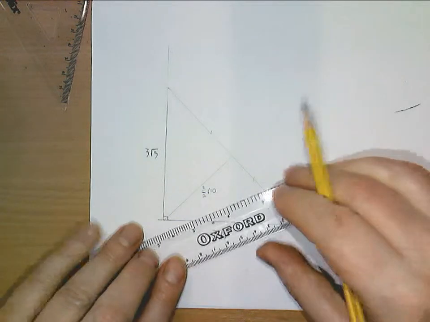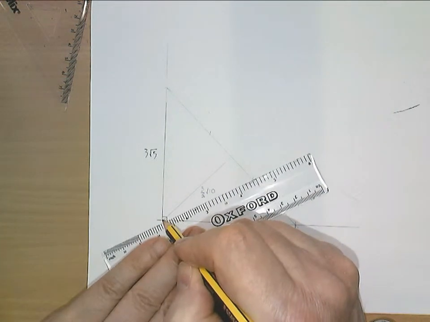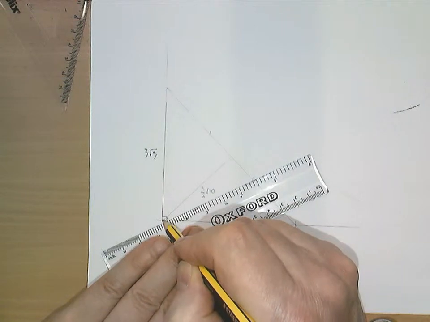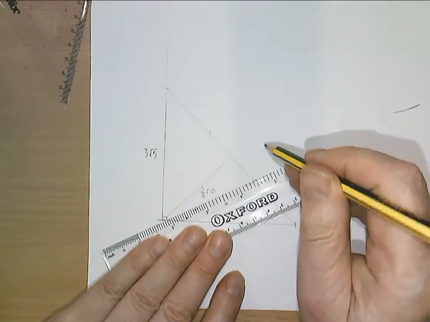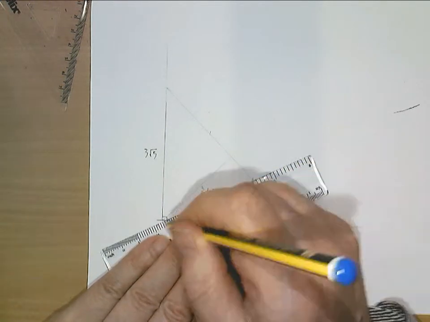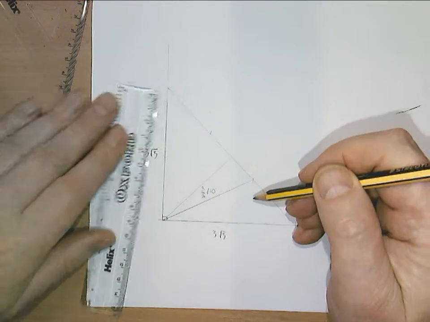And at this point, I'm going to join the vertex at the middle of the shape. The vertex of the triangle, which is the center of both the octahedron and the truncated octahedron, and we'll draw in the isosceles triangle. There it is, and there it is.